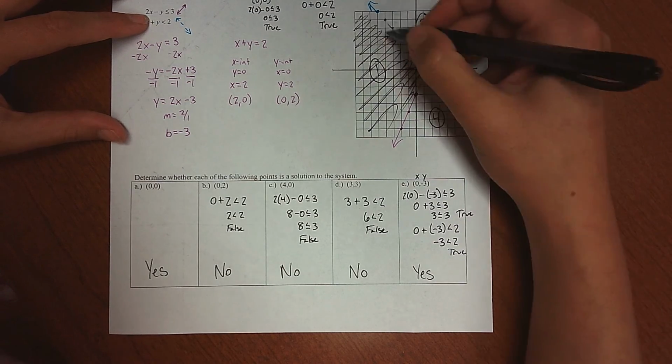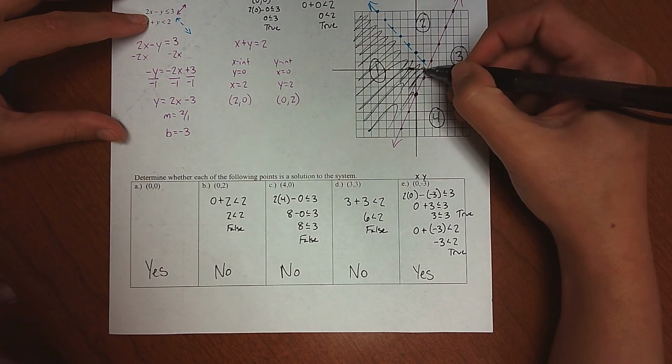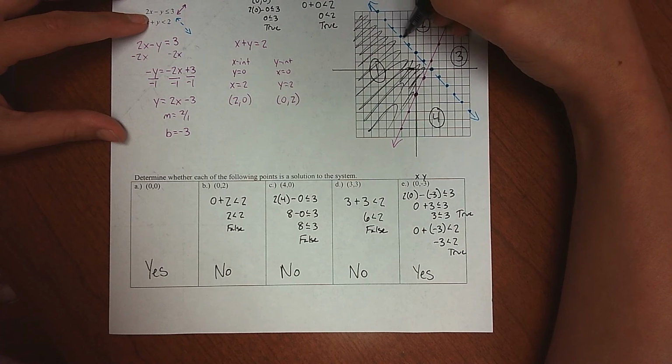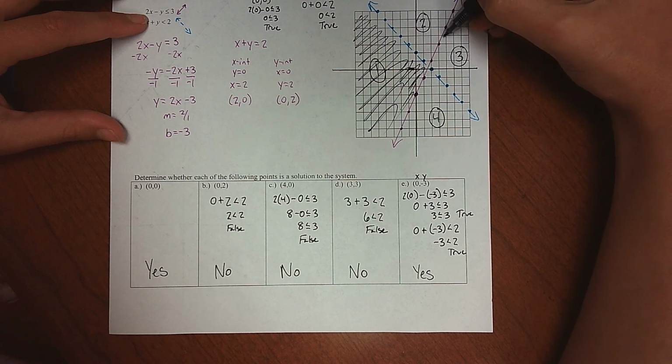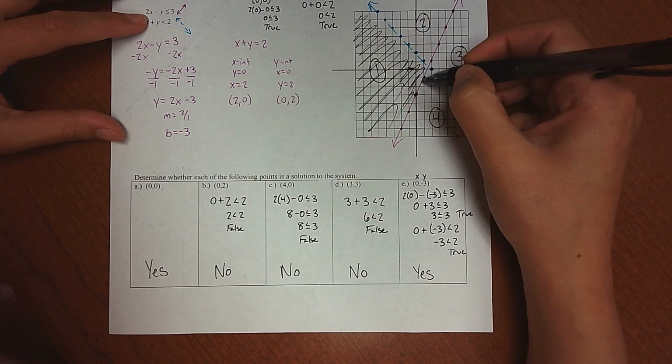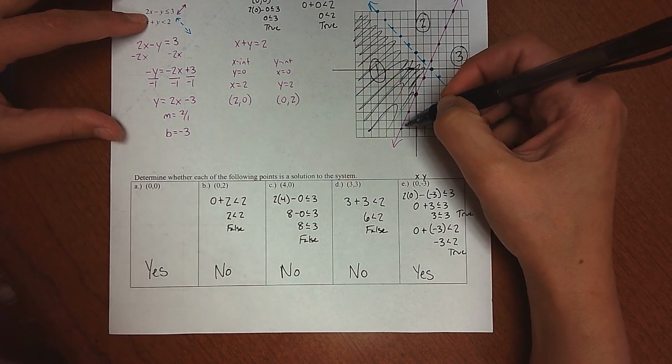Graphically, it's because it's bordering a shaded region and it's on a solid boundary line. If it borders, but it's on a dashed boundary line, it's not. If it doesn't border and it's on a solid, it's not. But if it borders and is on a solid line, it is a part of the system.